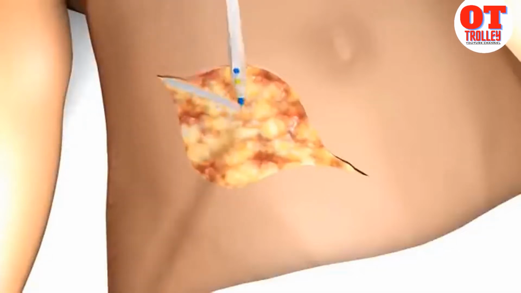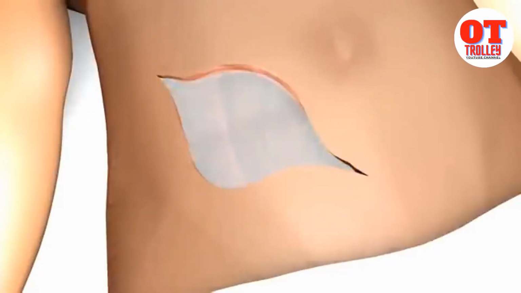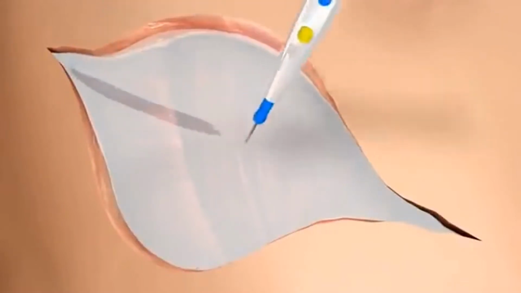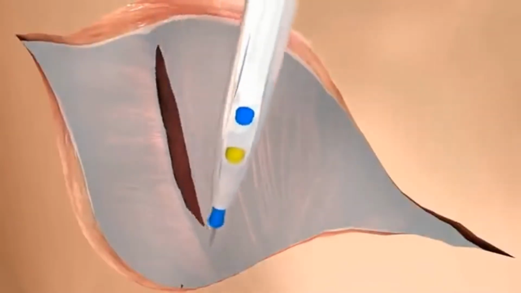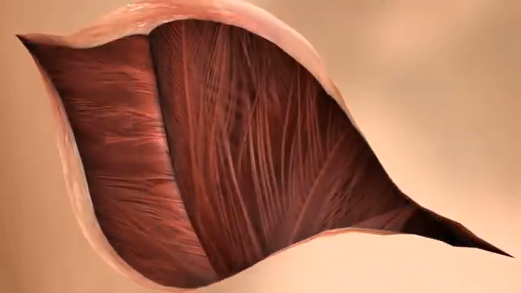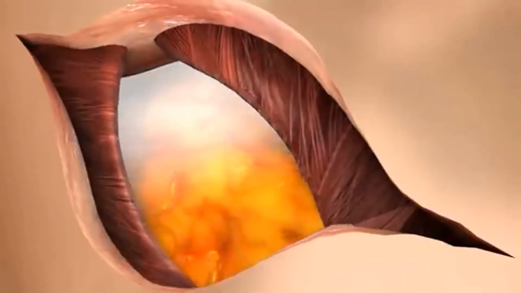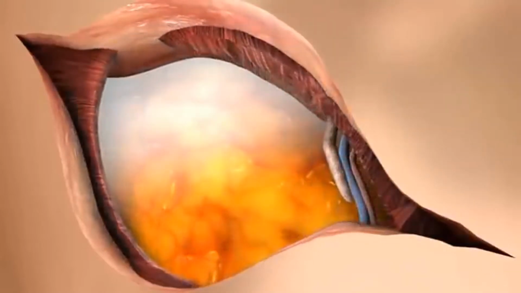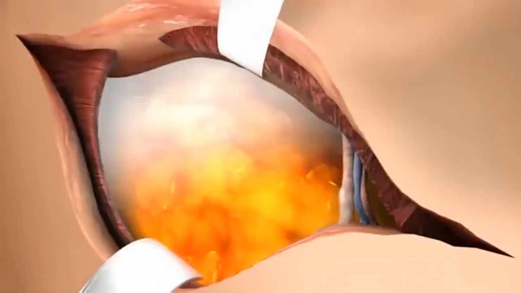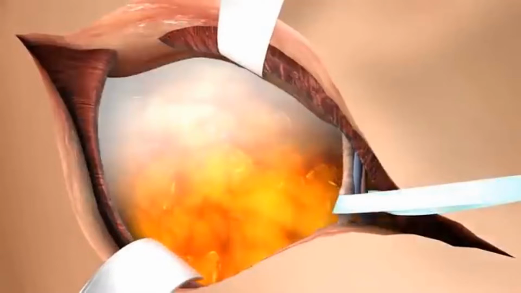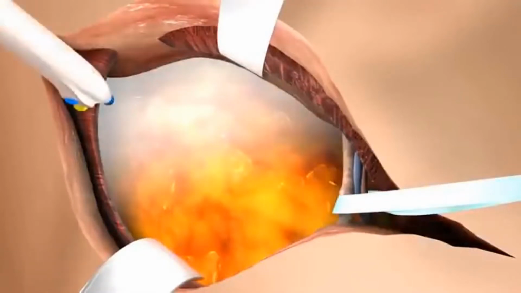The subcutaneous fat is incised using electrocautery. The fascia of the external oblique muscle is incised diagonally. The combined fascia of the internal oblique and transverse muscles is incised in a more vertical fashion. The preperitoneal space is exposed and the inferior epigastric vessels as well as the rotund ligament in females or spermatic cord in males are identified and secured with a vessel loop.